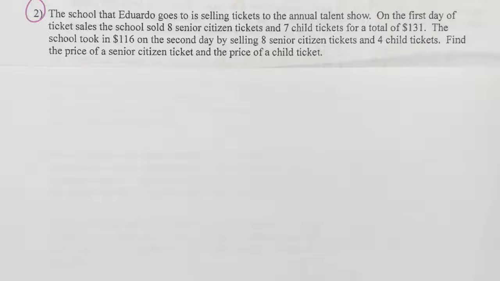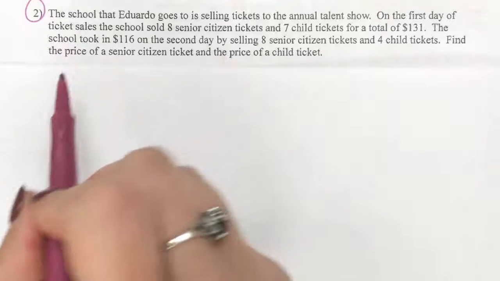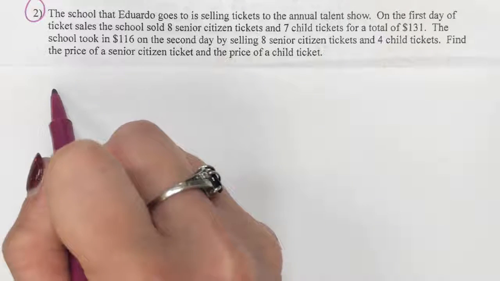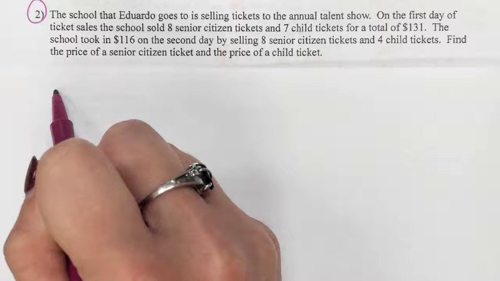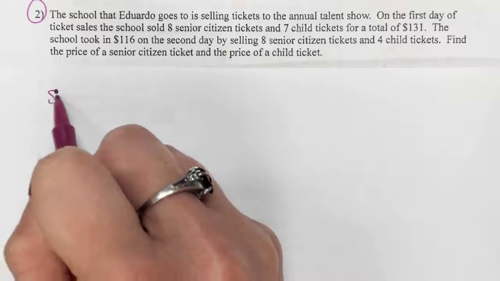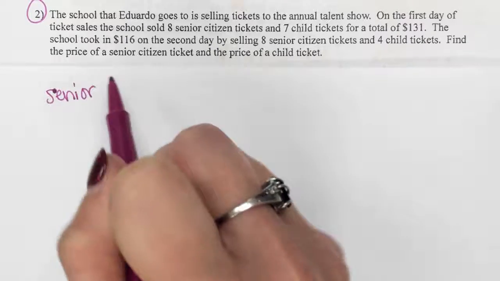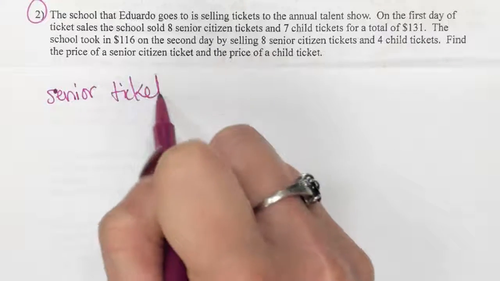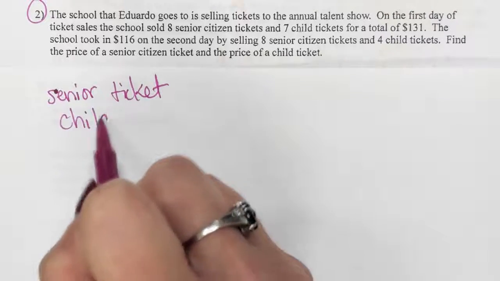All right, here we go. So we need letters, and we need numbers, and we need equations, right? What are the 2 things that it wants us to find? Senior citizen ticket and the price of a child. There you go. A senior ticket and a child ticket.